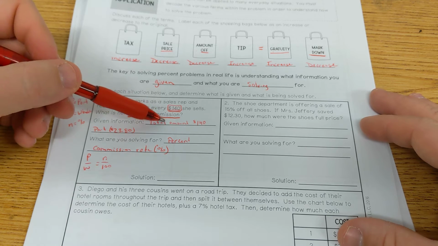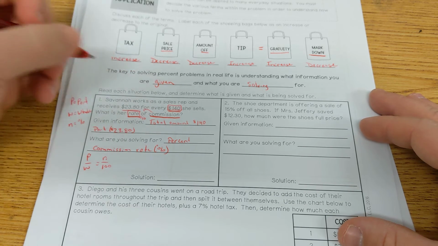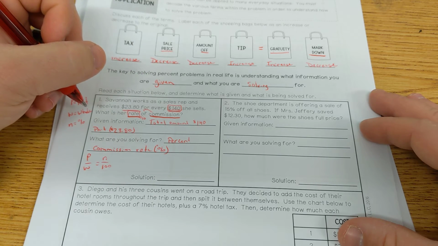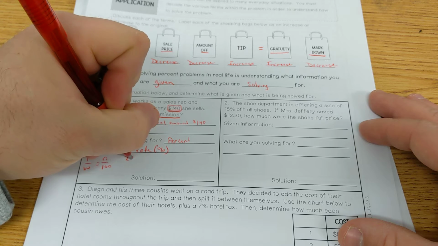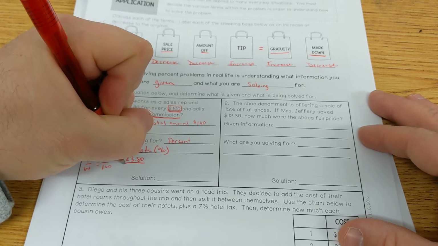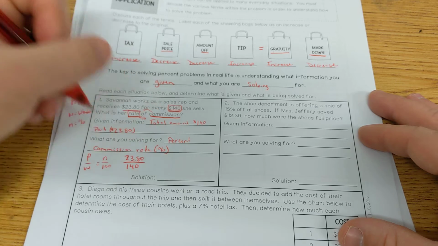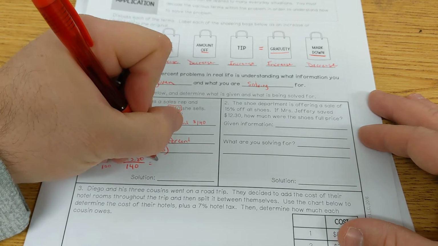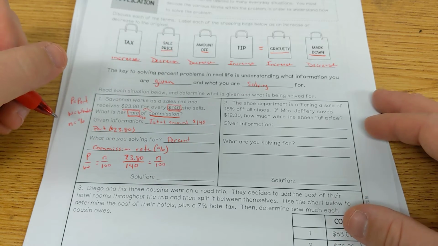So if I know my part and I know my whole, I can put it into my percent proportion. I can do 23.80 over 140 is equal to n over 100.